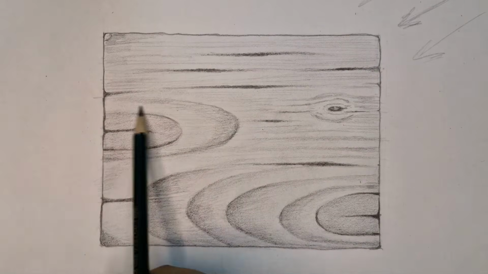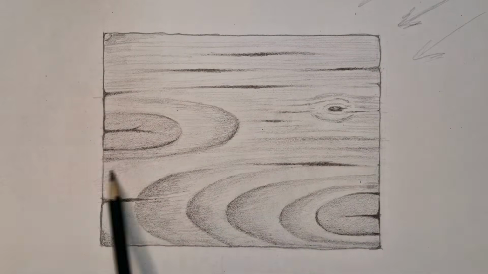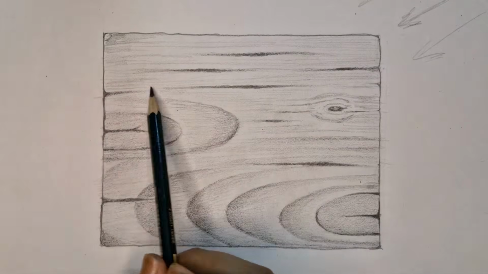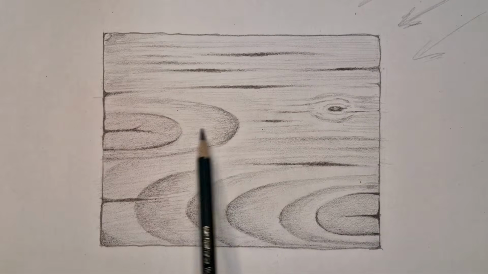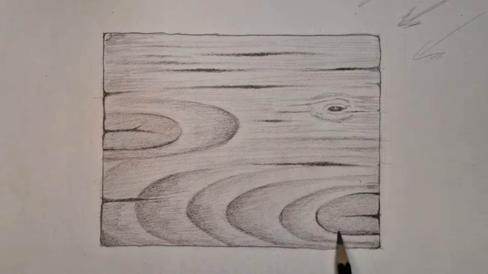Add even darker shadows on the opposite side of the light source. Do it in several layers, and in each step, feather out your strokes to add gradation as you get closer to the lighter areas.